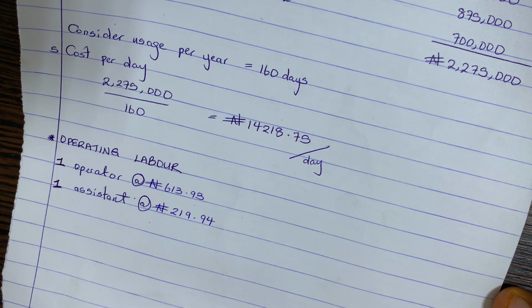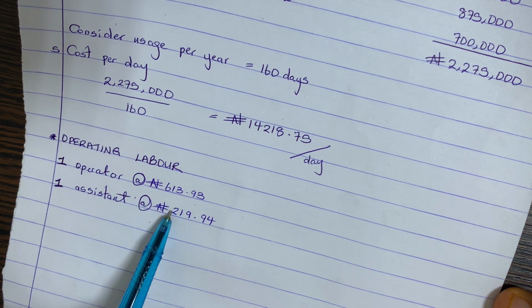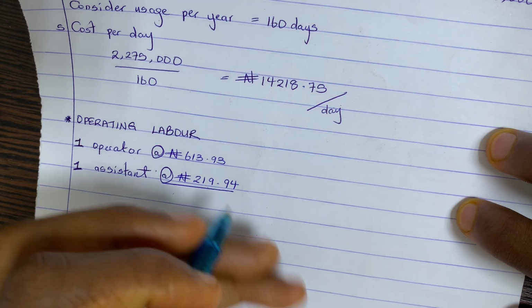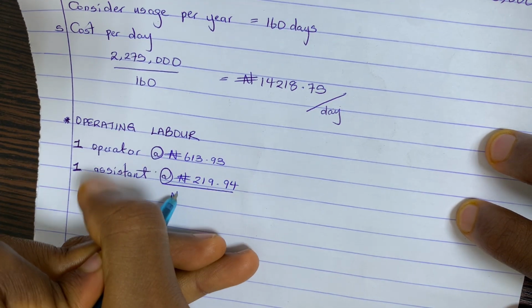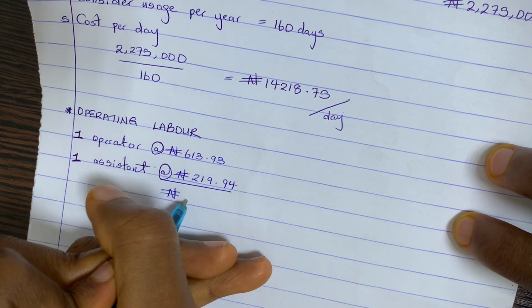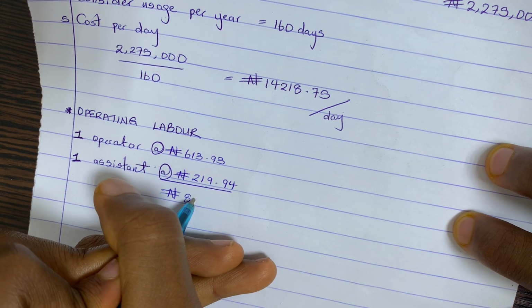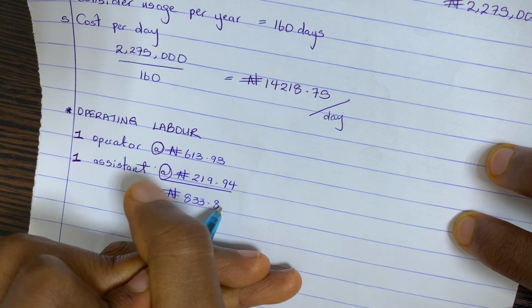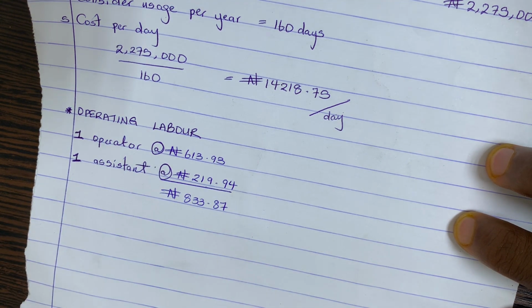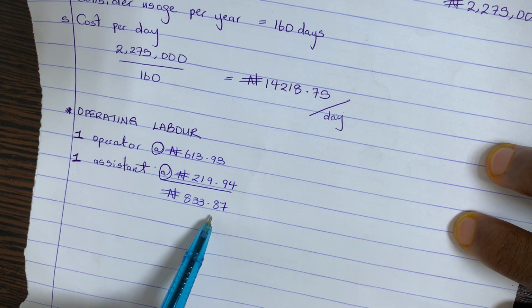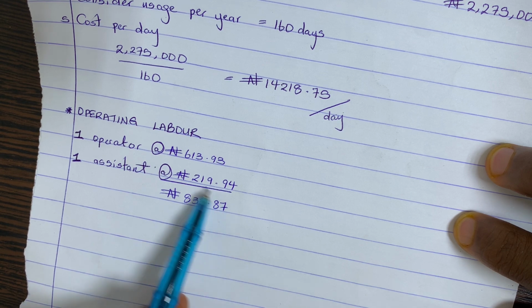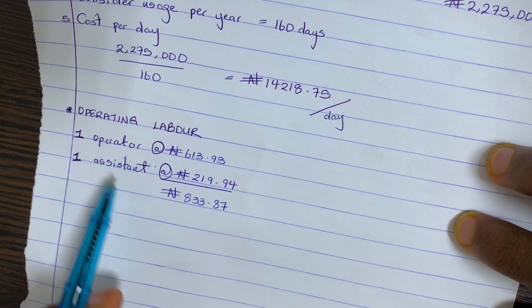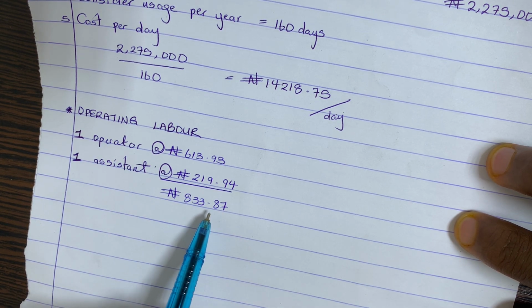So after doing that, we will now have to add these two together, and we have 833 naira 87 kobo. So this is what these two people, the operator and the assistant, will be earning per hour.